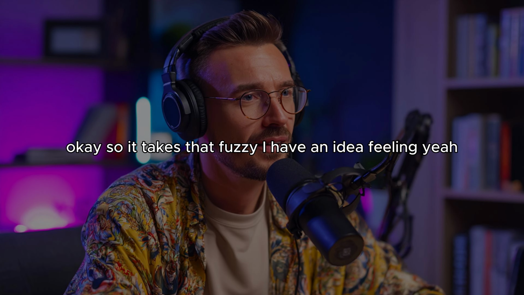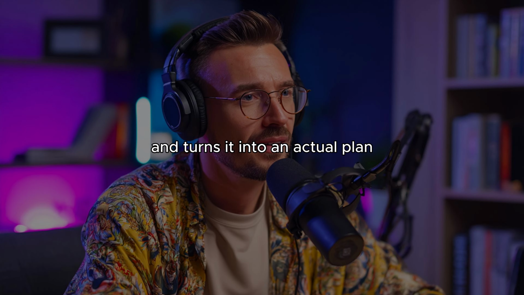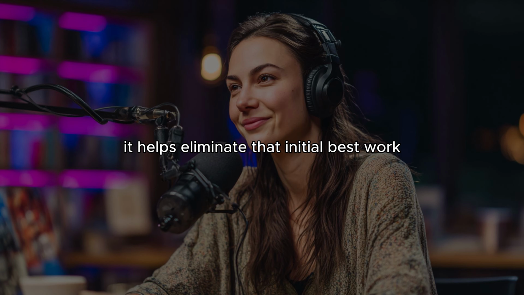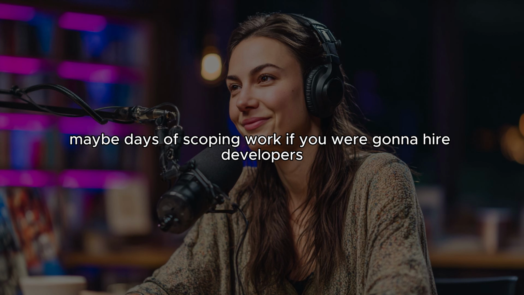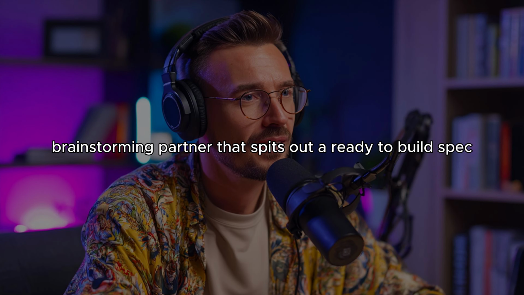Okay, so it takes that fuzzy, I have an idea feeling and turns it into an actual plan, a blueprint. Exactly. It helps eliminate that initial guesswork. What pages do I even need? Right. It saves potentially hours, maybe days of scoping work if you were going to hire developers. It forces clarity on your idea. So it's like a structured brainstorming partner that spits out a ready-to-build spec.